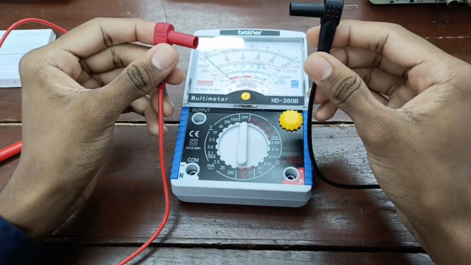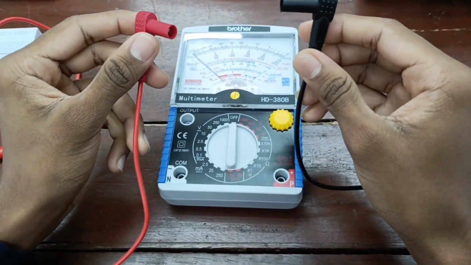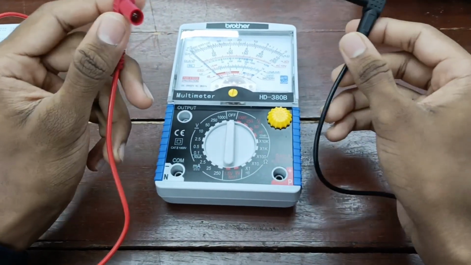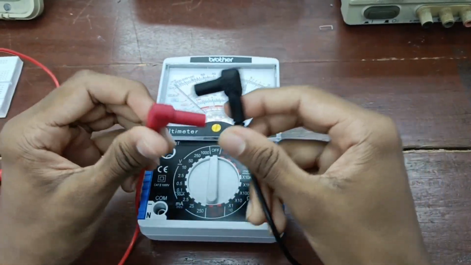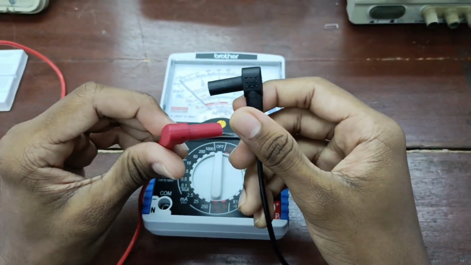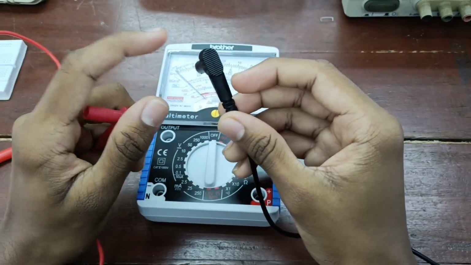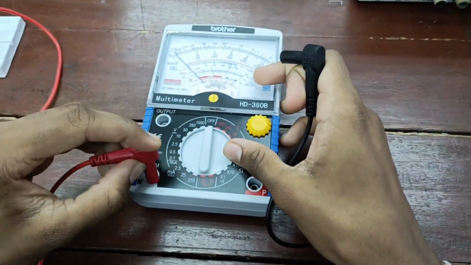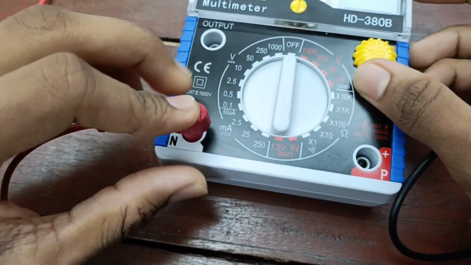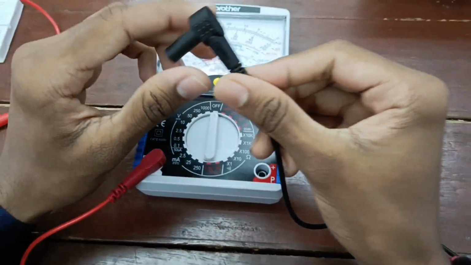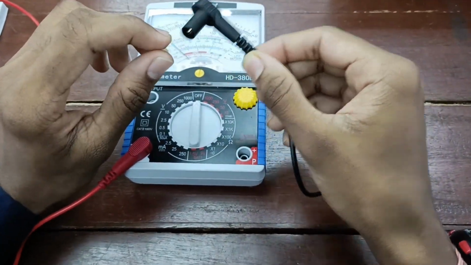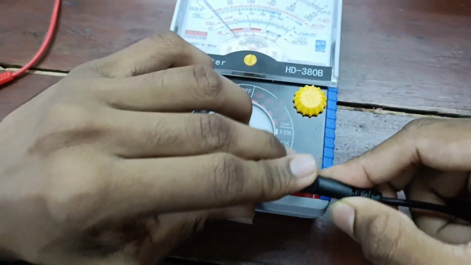So guys, before we start testing the transistor terminals, we need to reverse the multimeter probes. So we need to plug the red probe into the negative COM output of the multimeter and the black probe into the positive output of the multimeter.